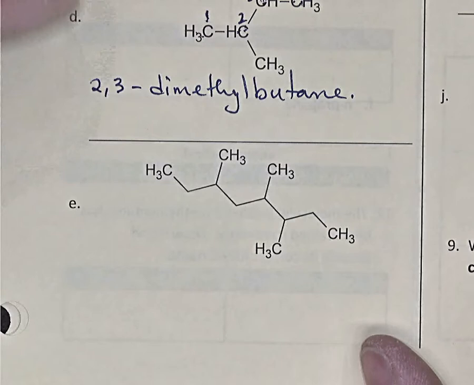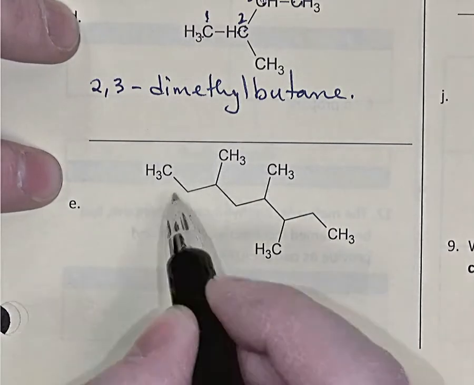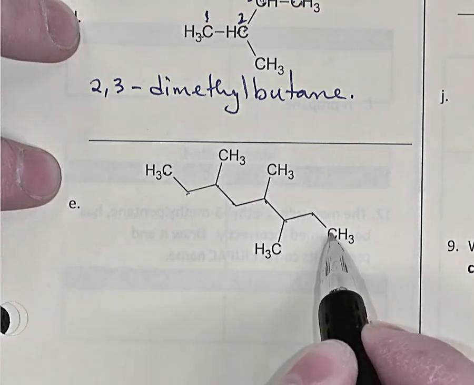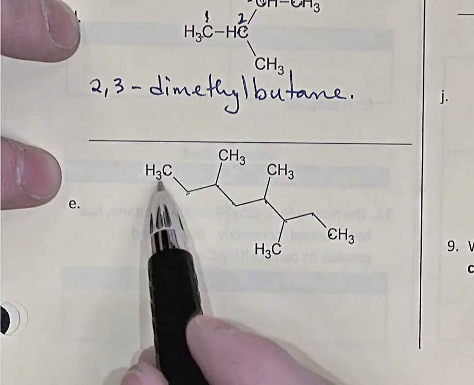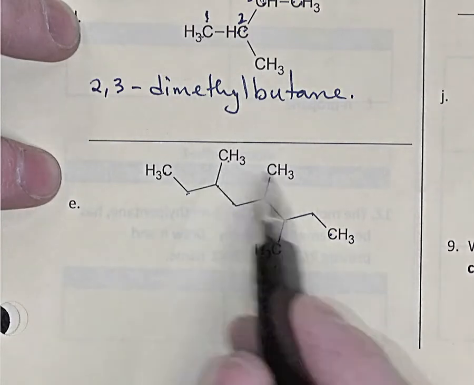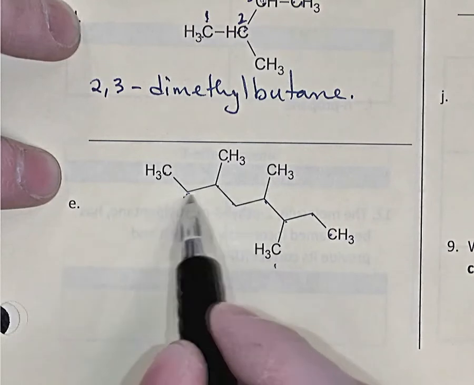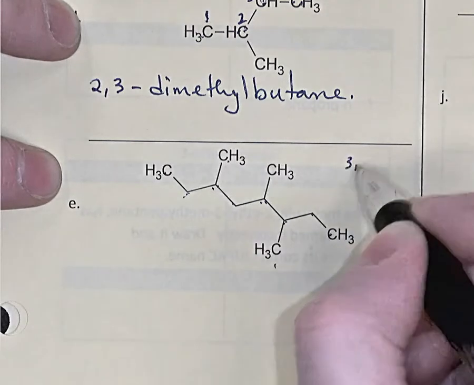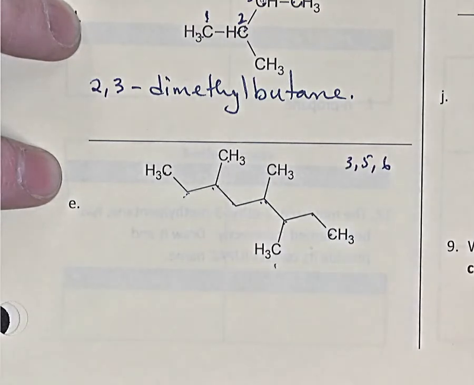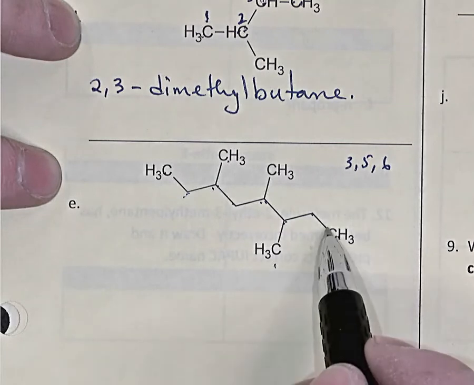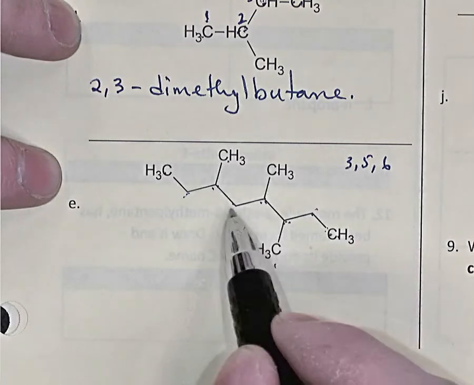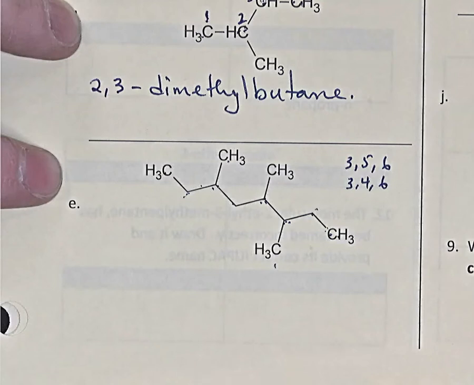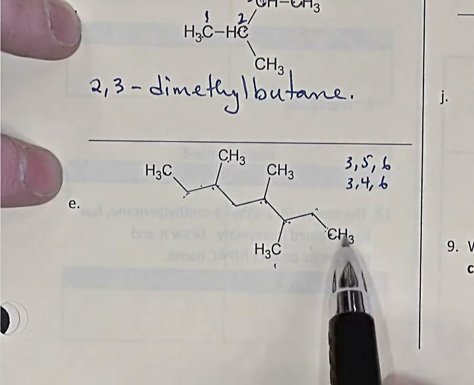And now this guy's a little longer looking molecule. The parent chain is 1, 2, 3, 4, 5, 6, 7, 8 carbons long. Now if I number it from the left, there's 3 methyl branches here. The branches would be on carbon 1, 2, 3, 5, and 6. So if I number it from the left, the branches would be 3, 5, and 6. But if I number it from the right, the branches would be on carbon 1, 2, 3, 4, and 6. 3, 4, and 6. So I want to keep the numbers smaller. So I'm going to number this from the right-hand side.